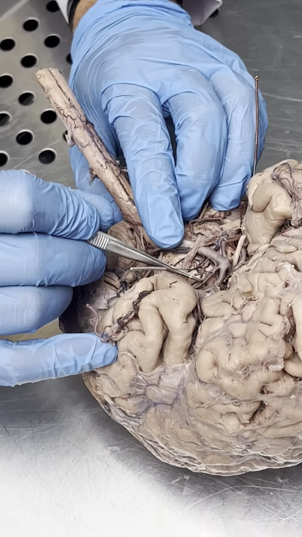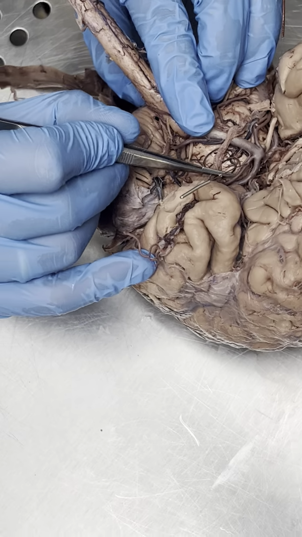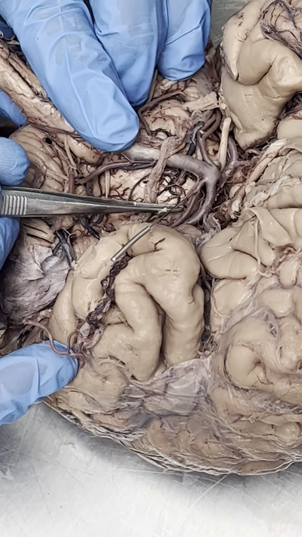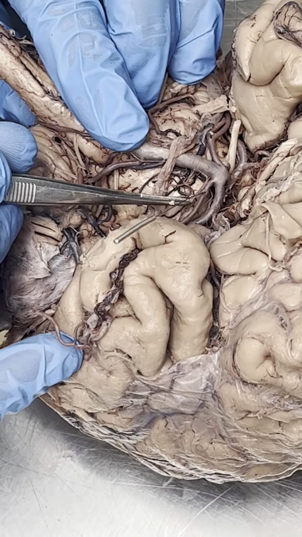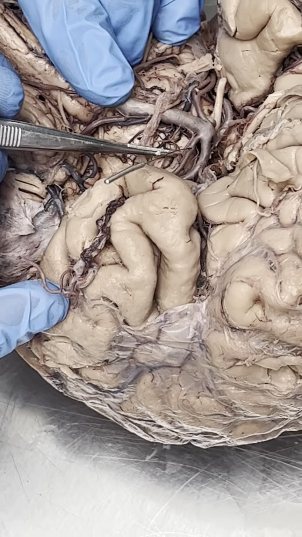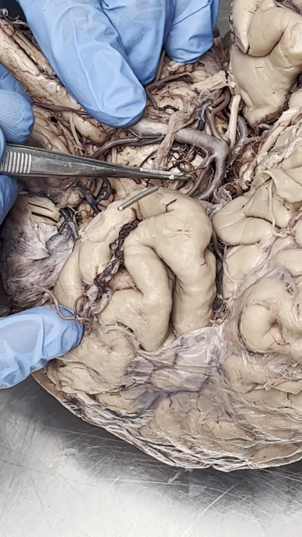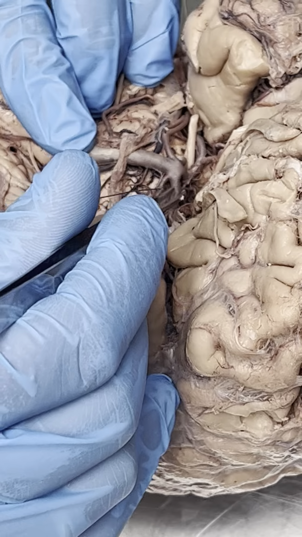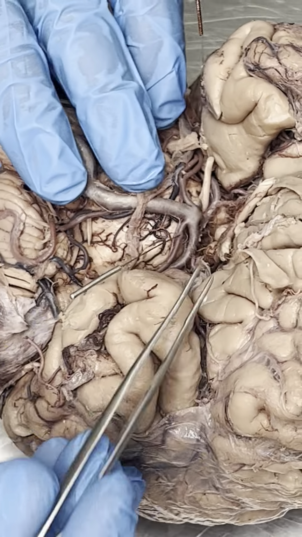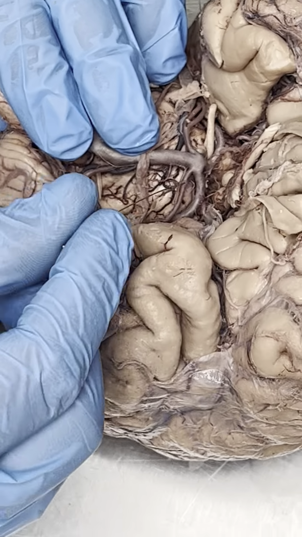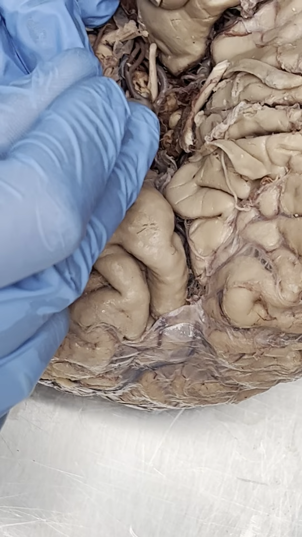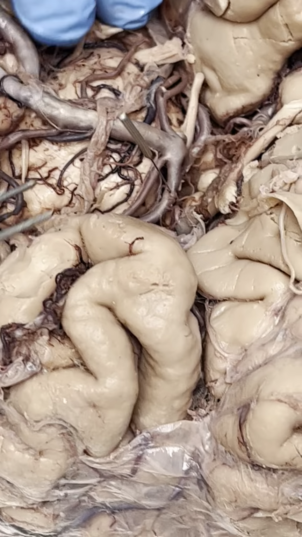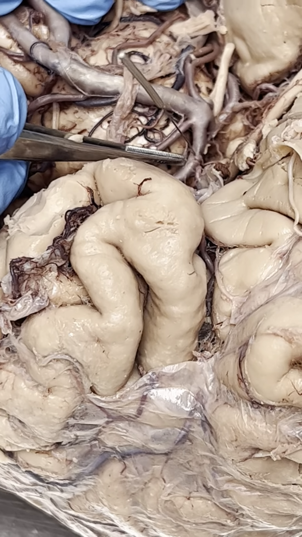Here you find the superior cerebellar artery. Here is something very important for you during the competition: which artery? The posterior choroidal artery. And the last artery originating from the basilar artery is which one? The posterior cerebral artery.